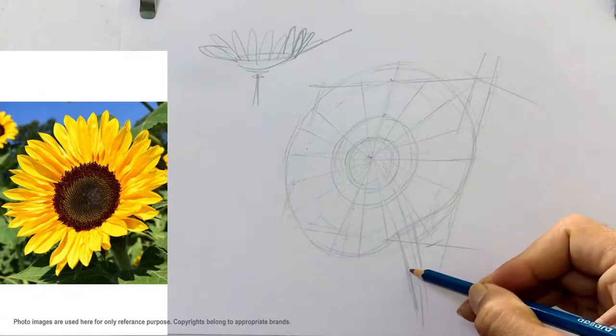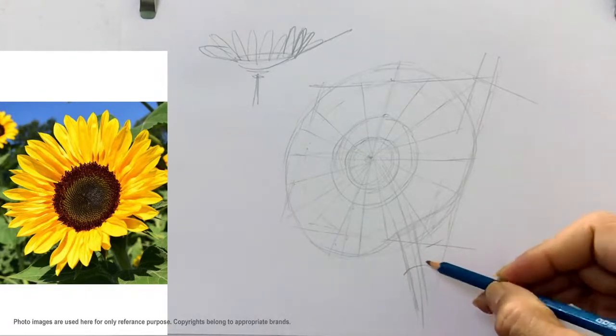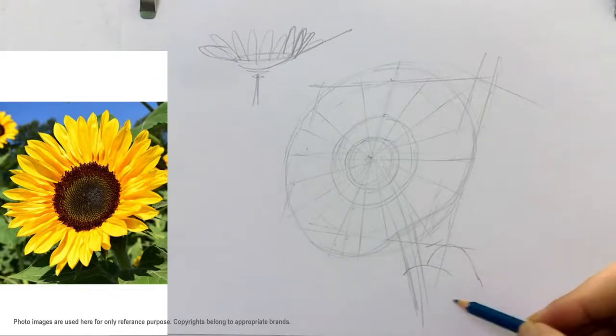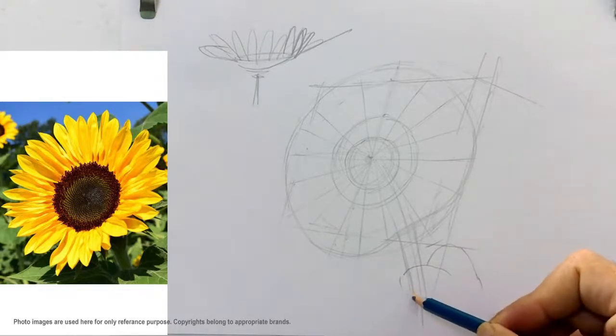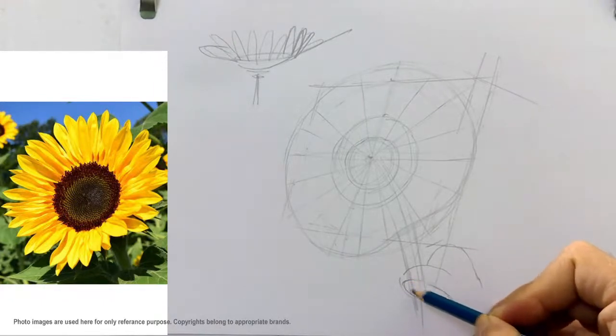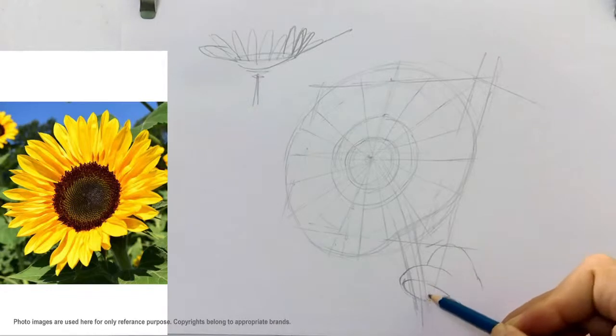And here you can see a bit of leaf, which is again quite a big leaf that the sunflower has, and in that also there is a dimension like this.